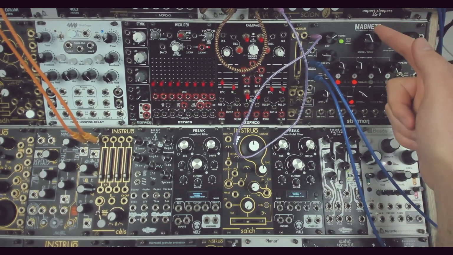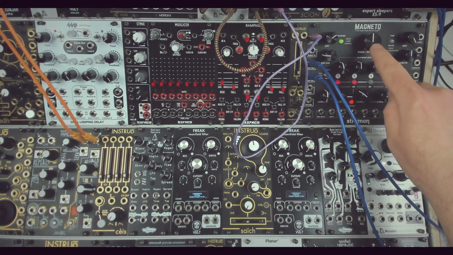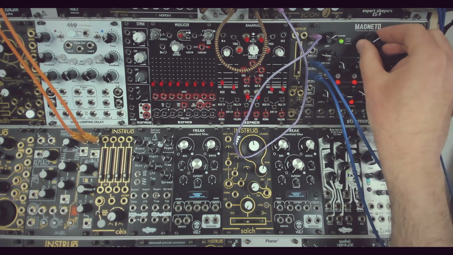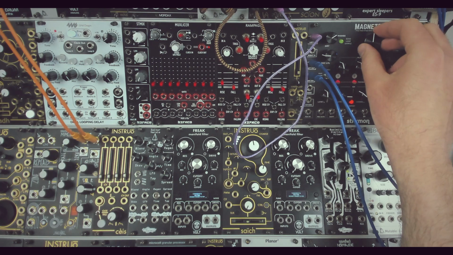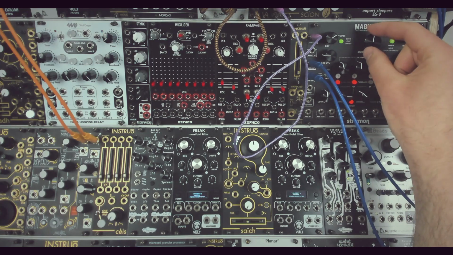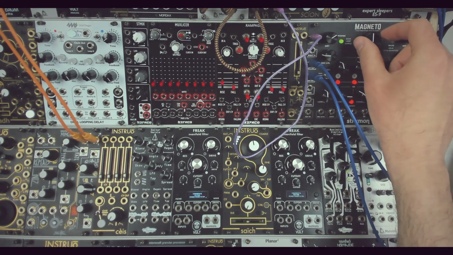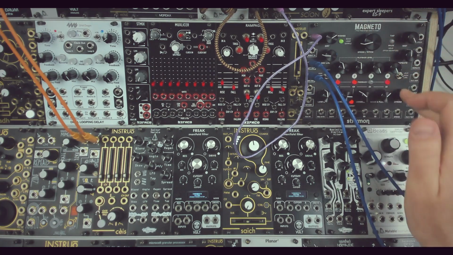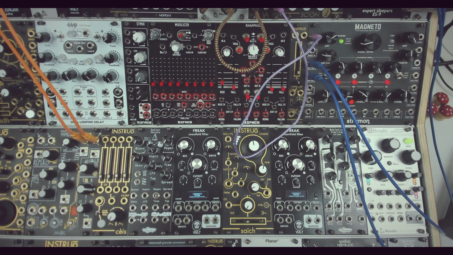And by the way, Magneto has a really nice feature that you can quantize the speed, or the pitch in this case, and then this will be quantized to a scale, and you have different scales to choose from, so you can really play this. And of course you have CV control for this as well. We can also stop the tape and play it again. So you can hear really how much character Magneto can add to a simple sound source.